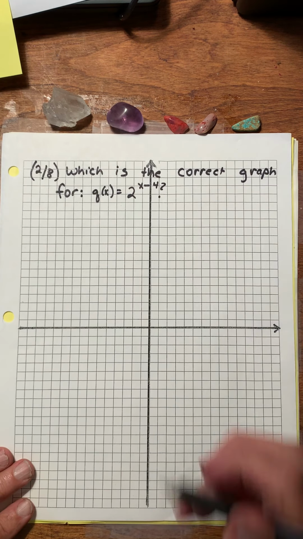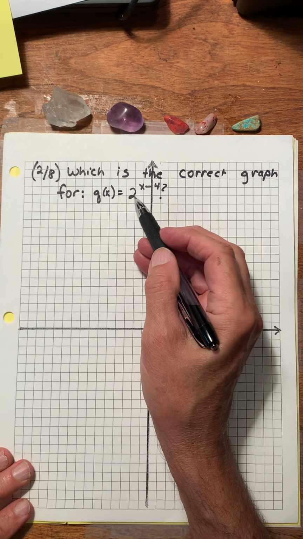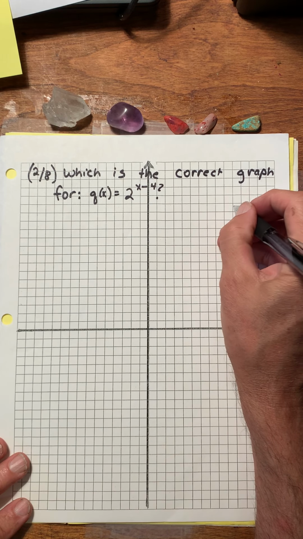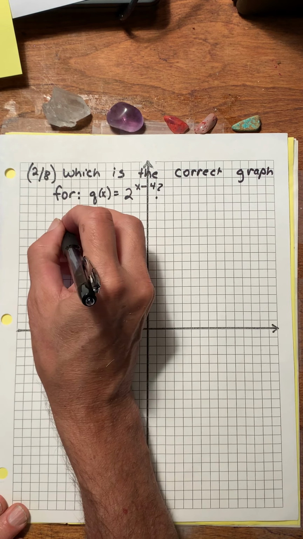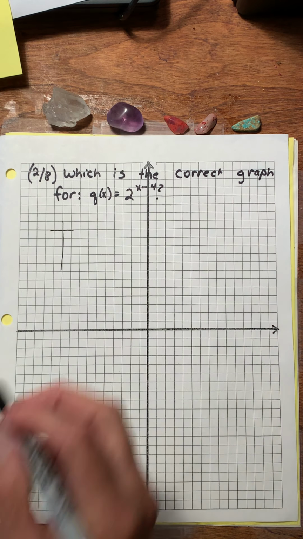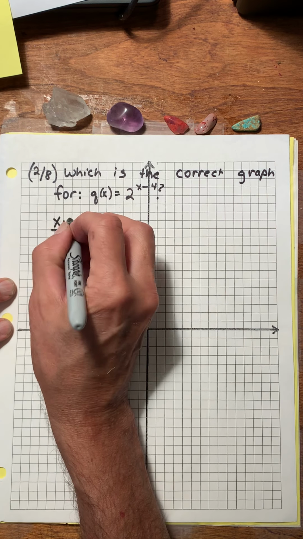Right, a similar question. Which is the correct graph for q of x equals 2 to the x minus 4? Wow. Well, we're still going to need some x's and y's. So let's find some.